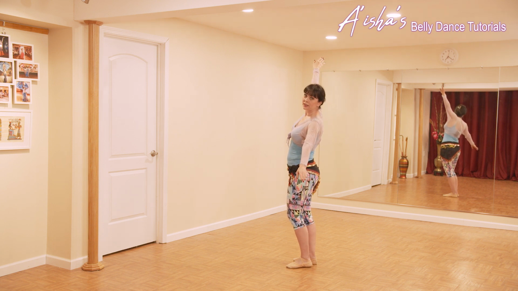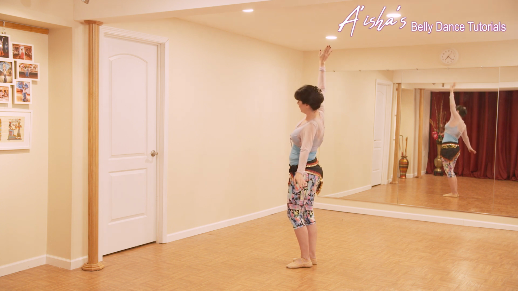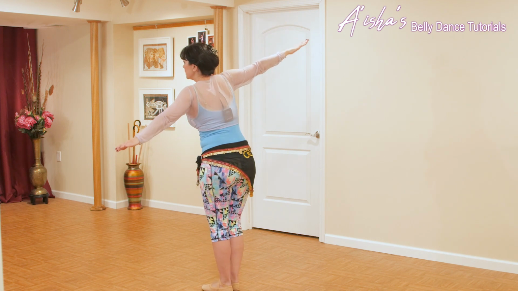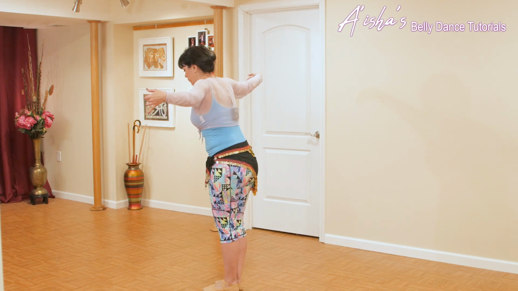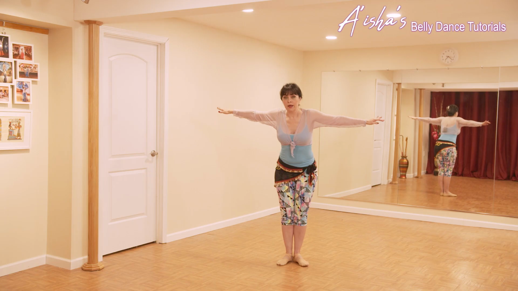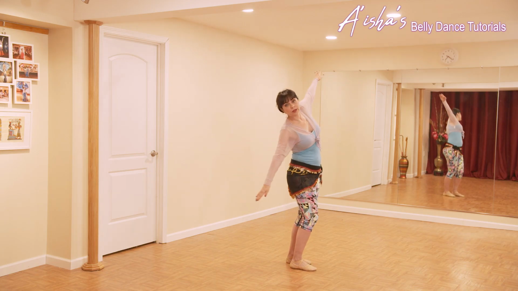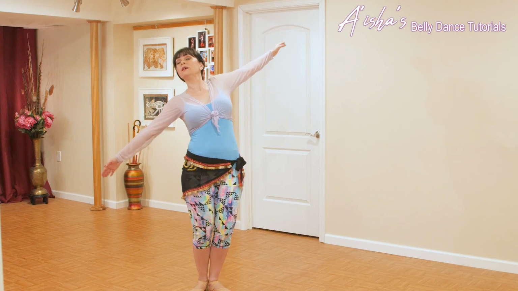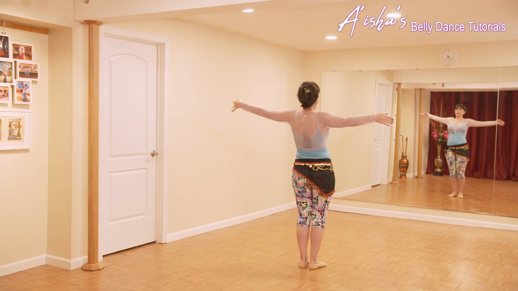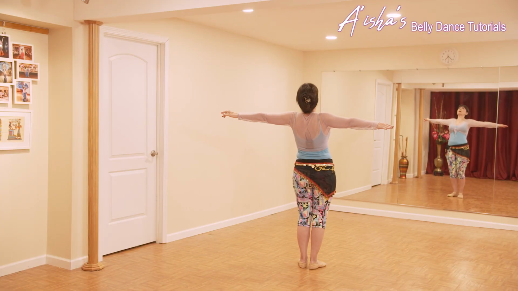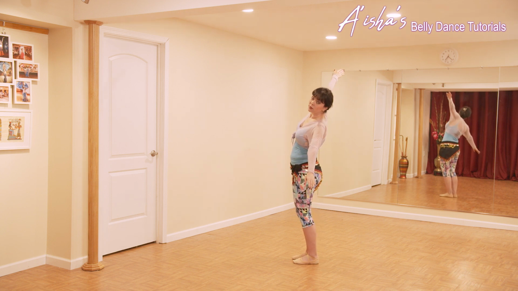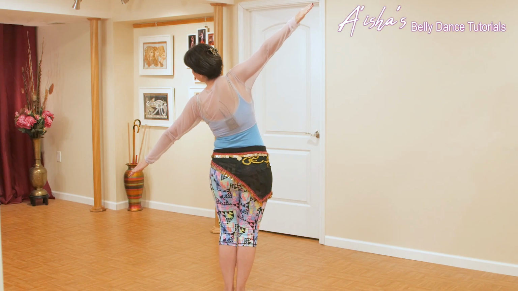So here I have my other side facing my audience, arm down, arm up. And I'm continuing my turn. I'm gonna do this transitional position where I have my arms extended out here. And as I continue, again I have my side to the audience and my arm is down. Here is my back with the arms straight out. And I'm turning more. And here I have my arm down and side to the audience.